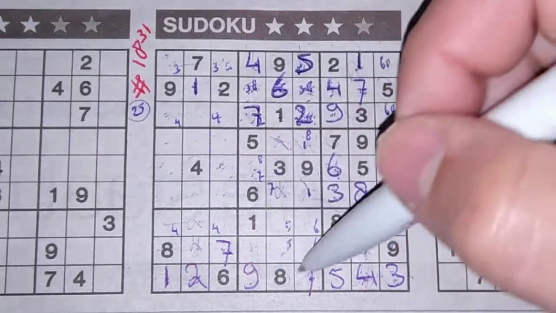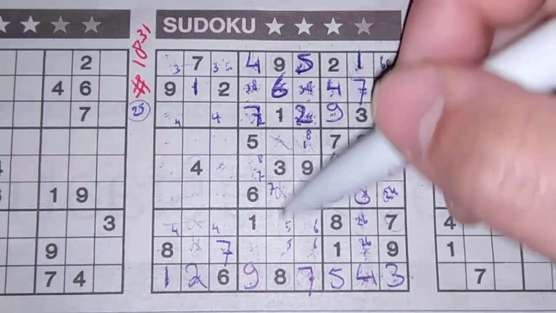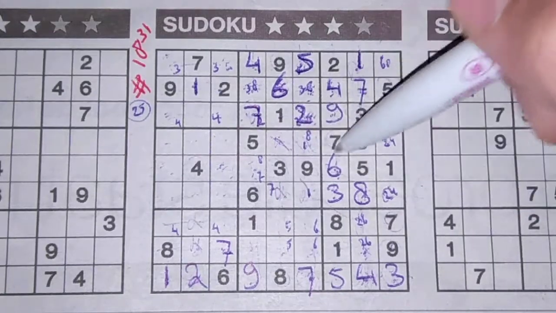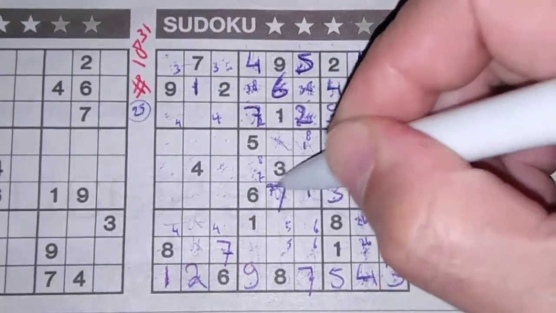7 in this column, 7 in that column. So in the middle column, the only two places for the 7 could be here or there. We see here 7, no 7 there. 7 should be here.